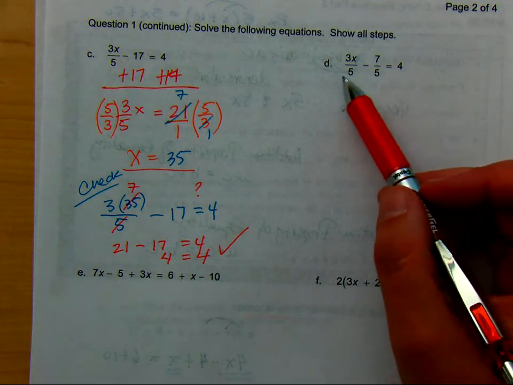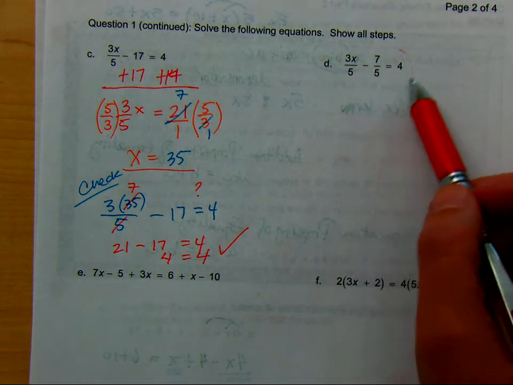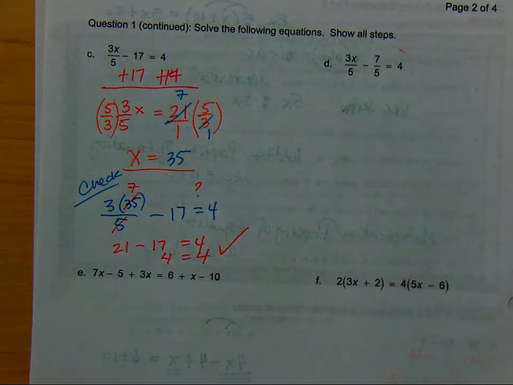With this problem here, you have a lot more fractions going on. So this is the idea of clearing fractions. How many people would prefer that problem D had no fractions in it?